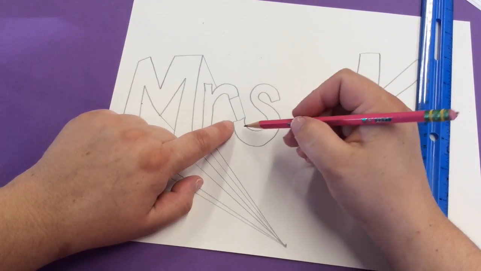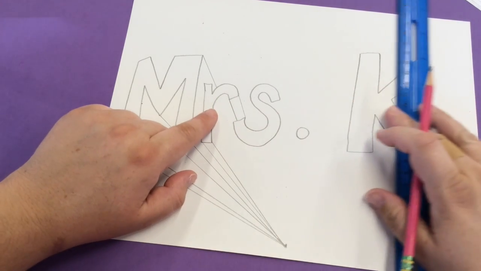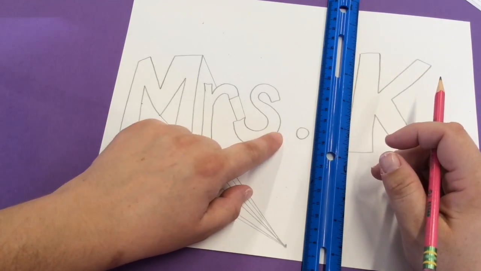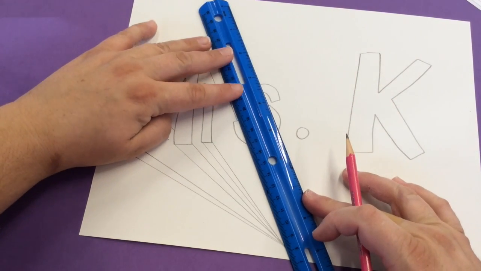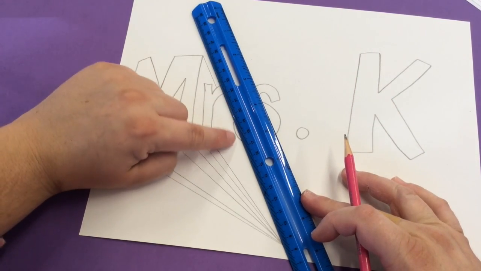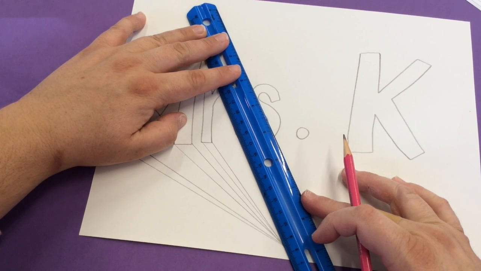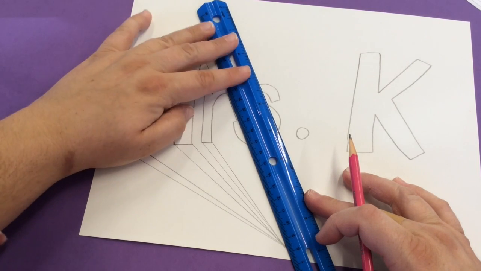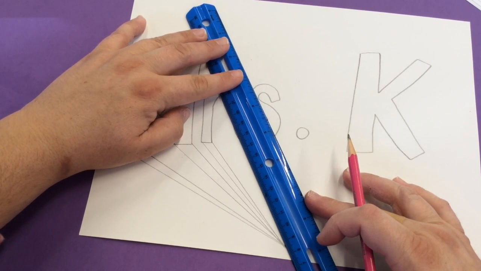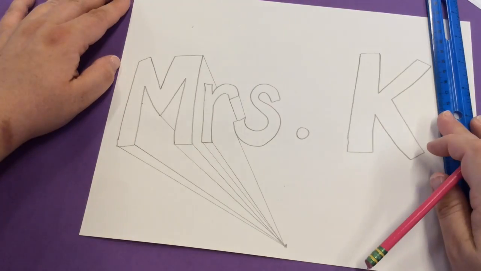Now, curves are slightly different. You want to connect the outermost edge of that curve. Since the corner of my S is up here and would go behind that curve there, I'm going to scooch my ruler down until I get to the outermost point of that little curve. And then that's what I will connect to my vanishing point.